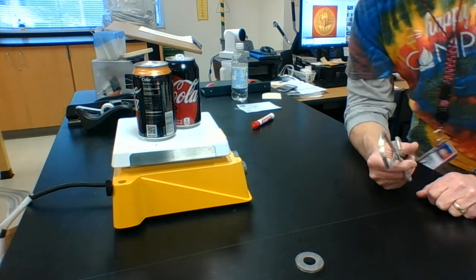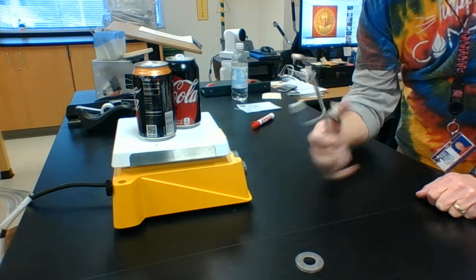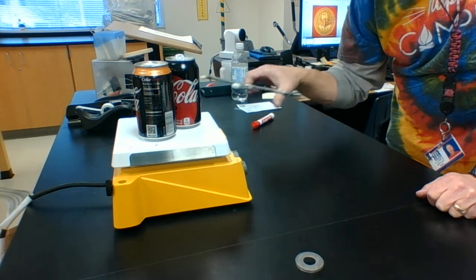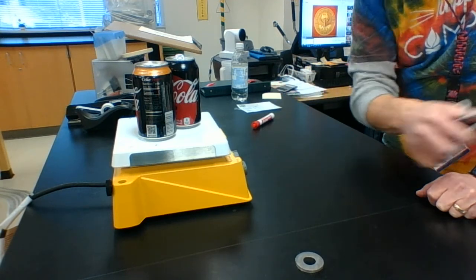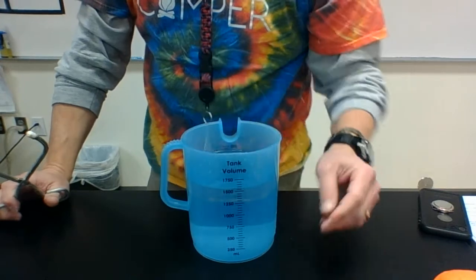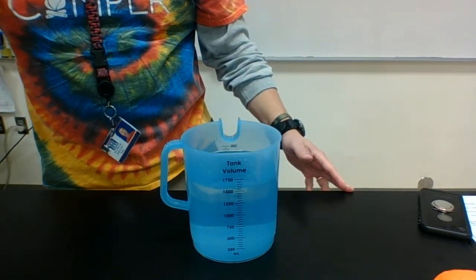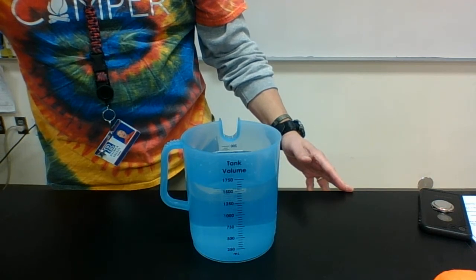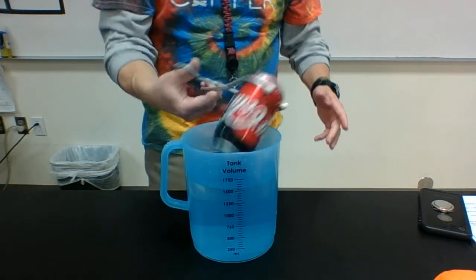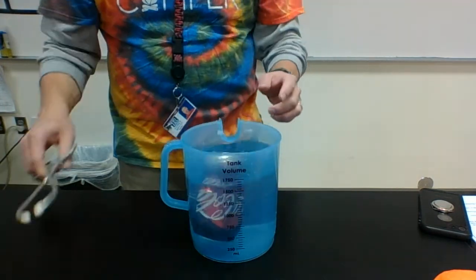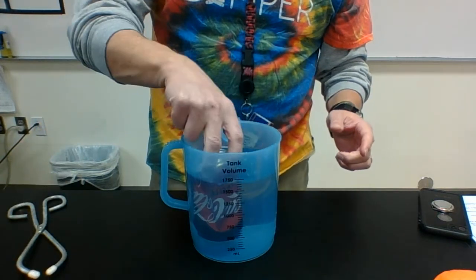Okay, and so what I'm going to do here in a second is I'm going to take this pair of tongs, and I'm going to pick it up, and I'm going to turn this can upside down inside that cold water. Now, I want you to see what happens when you have pressure. All right, so I want you to watch very carefully. Here comes the first one. I'm going to take that can and turn it upside down, and it crushes it, okay? It crushes that can.